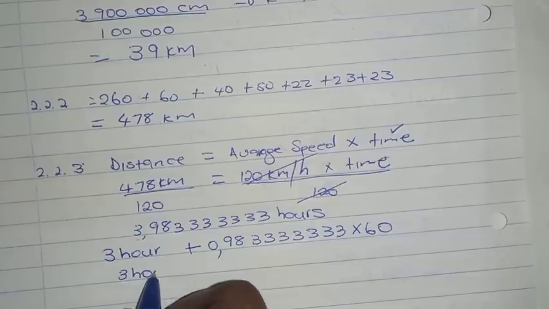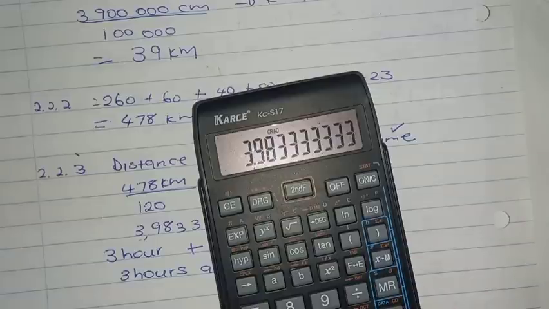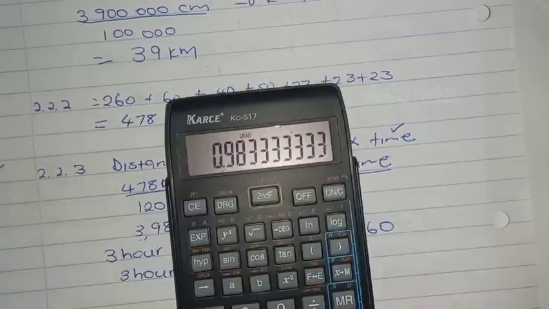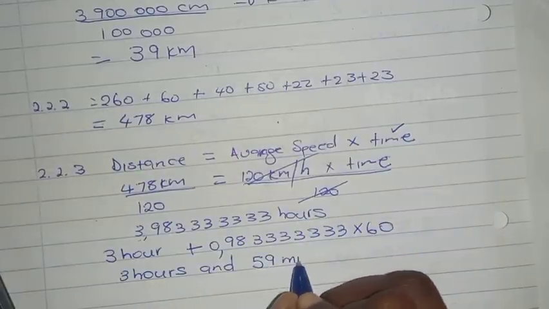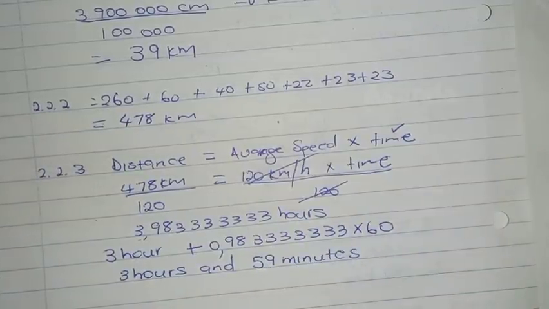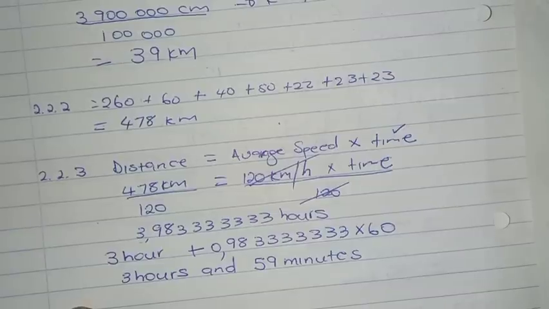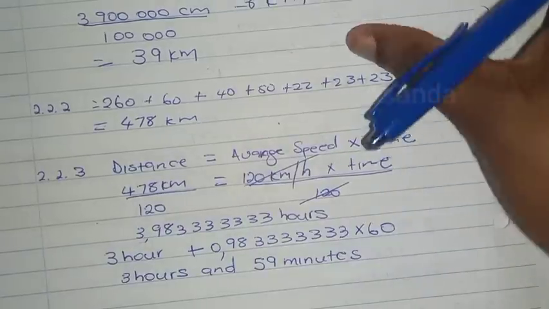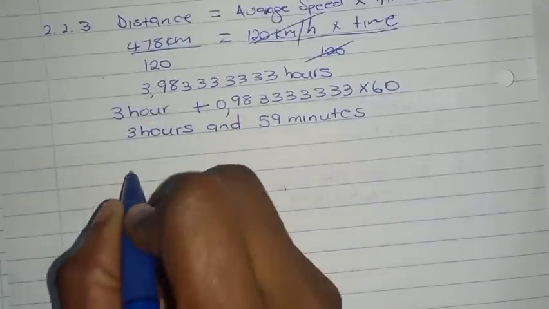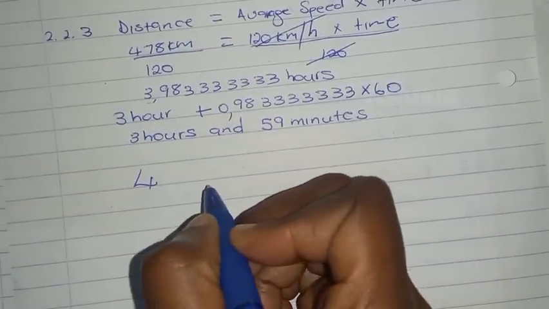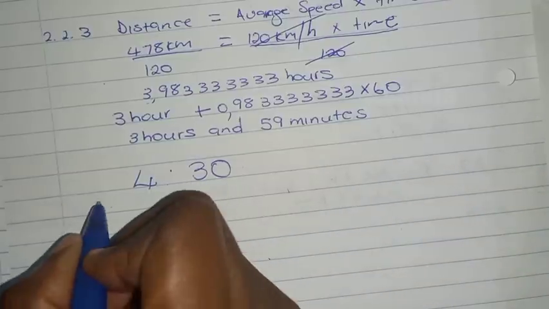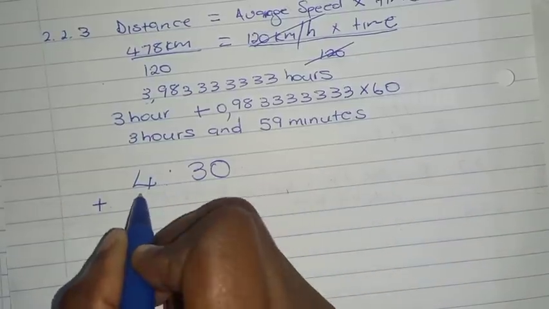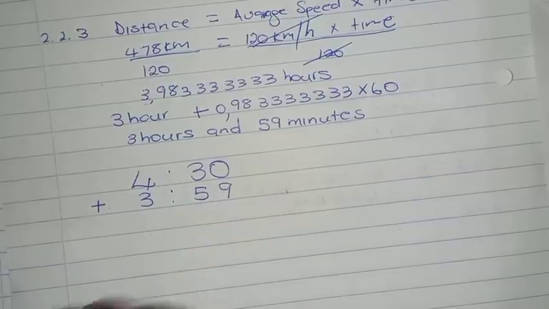Then it's going to be 3 hours and, times 60, 59 minutes. So basically the drive was 3 hours and 59 minutes. Okay, so what time did they leave? They started the journey at 4, I'm going to write this in large numbers, at 4:30 in the morning. And then time counted up. So we're going for 3 hours and 59 minutes, right?